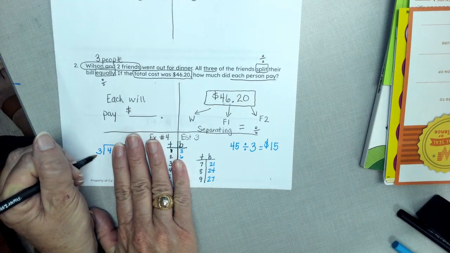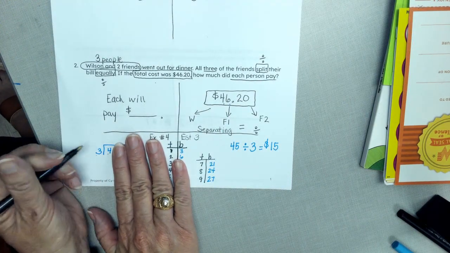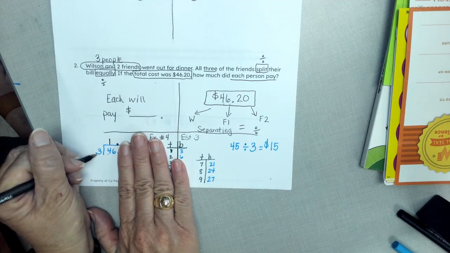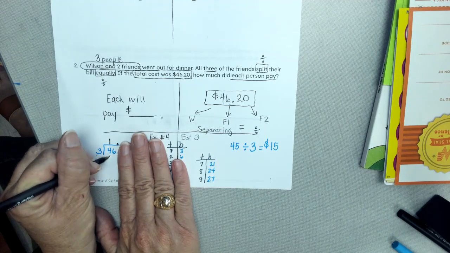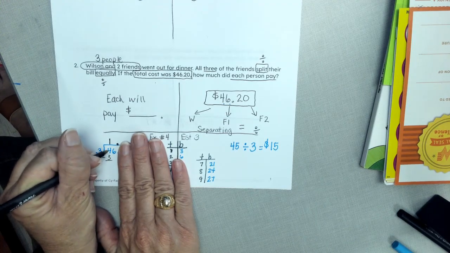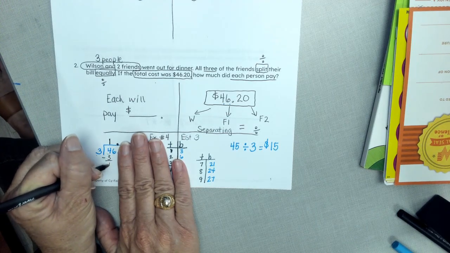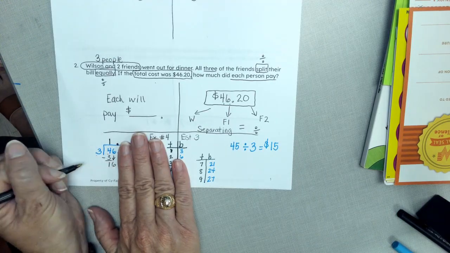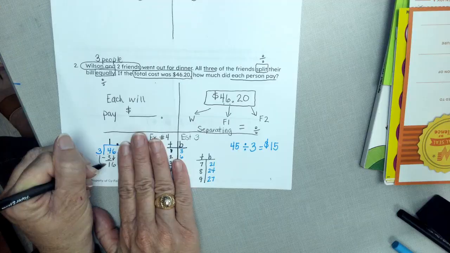How many groups of 3 are in the number 4? So that's going to give me 1. One group of 3 is going to give me 3, and 4 minus 3 is going to give me 1. I bring down the next digit, that's 6, and I start this process over again.